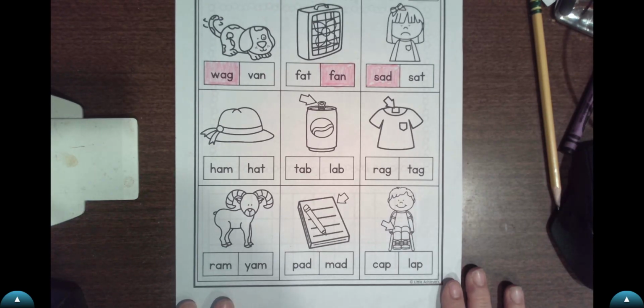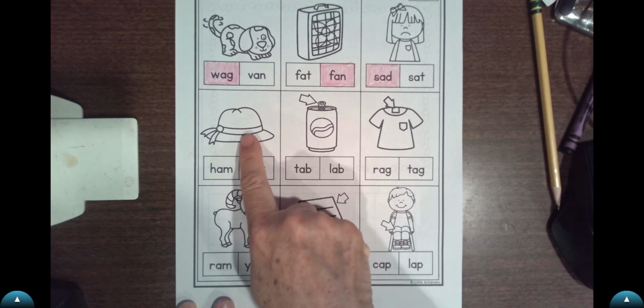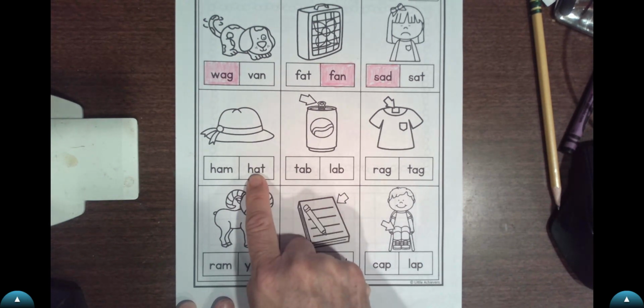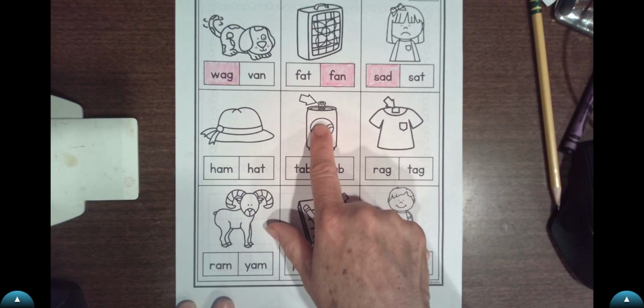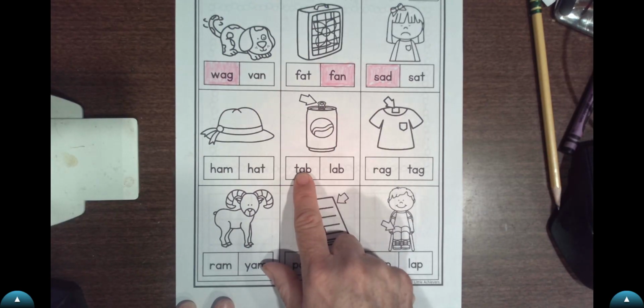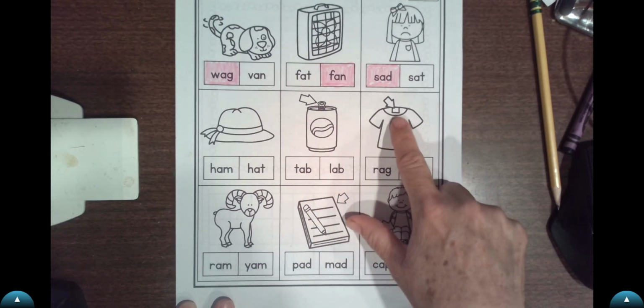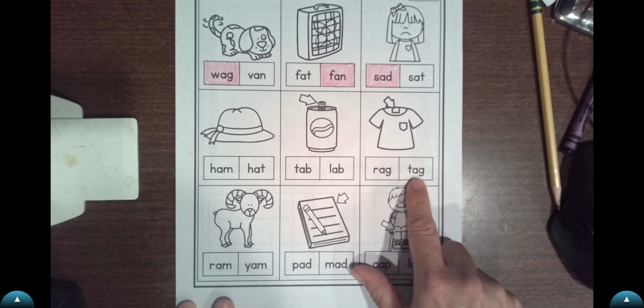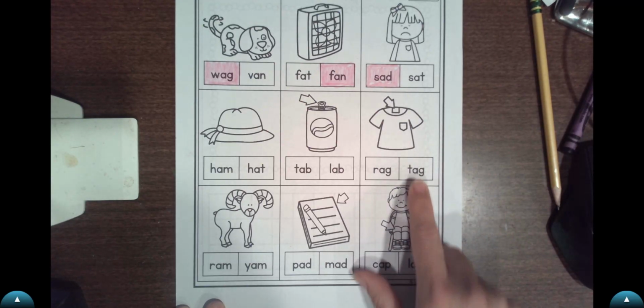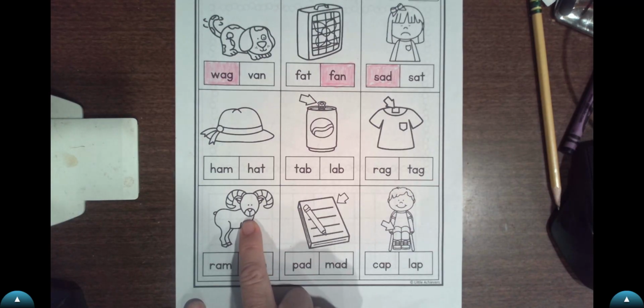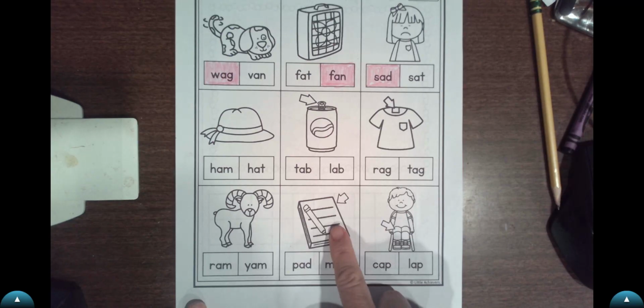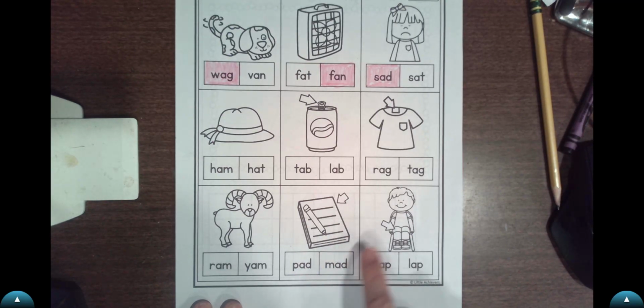Okay, so you want me to check it for you? So you should have colored in for this one hat. For this one, you should have colored in tab. For this one, you should have colored in tag. For this one, you should have colored in ram. For this one, you should have colored in pad. And for this one, you should have colored in lap.